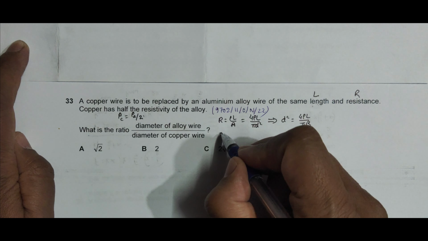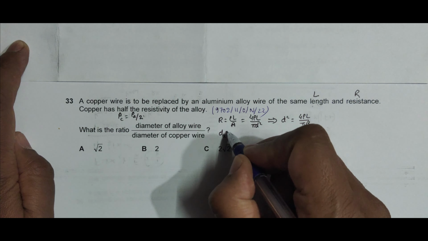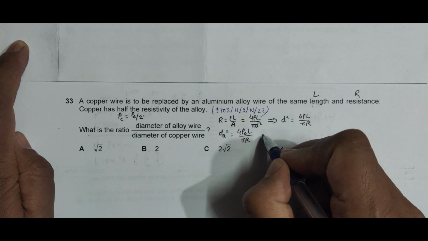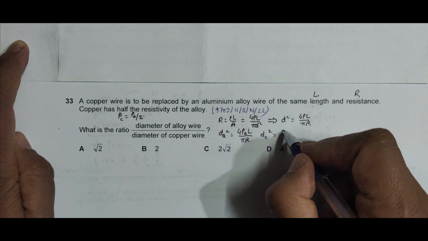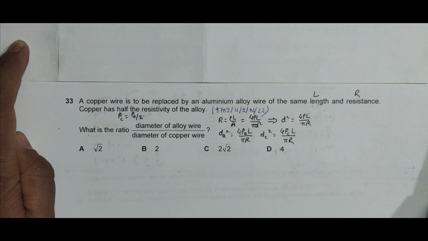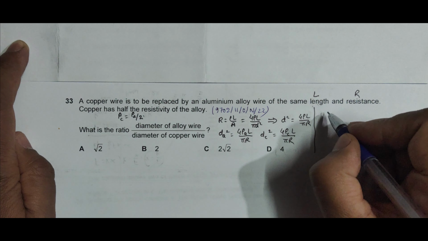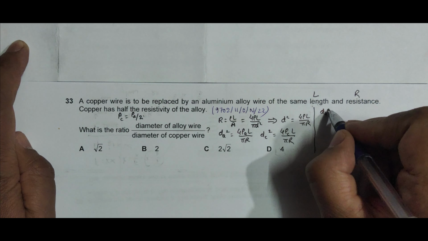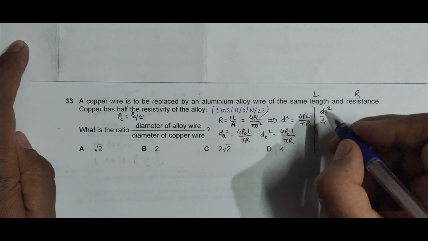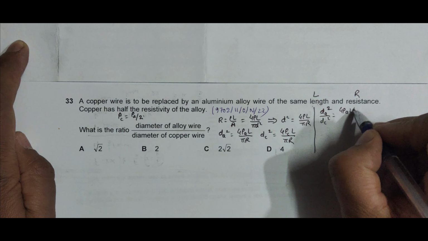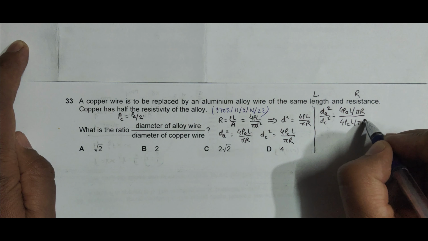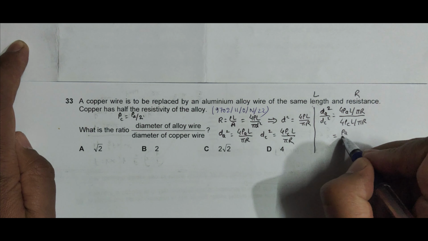So now diameter of alloy square is equal to 4 rho of alloy L by pi into R. Diameter of copper square is equal to 4 rho of copper L by pi into R. So now if I have to take their ratios, we have diameter of alloy square by diameter of copper square is equal to 4 rho Al L by pi R divided by 4 rho C L by pi R. All of them cancel, except this rho A by rho C.